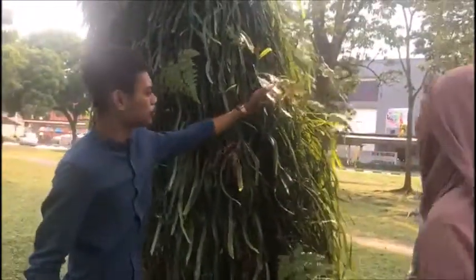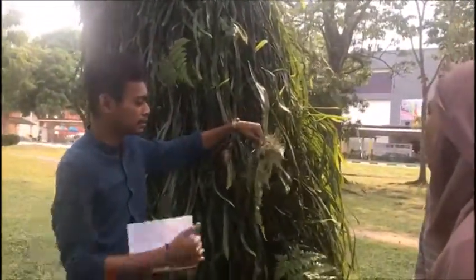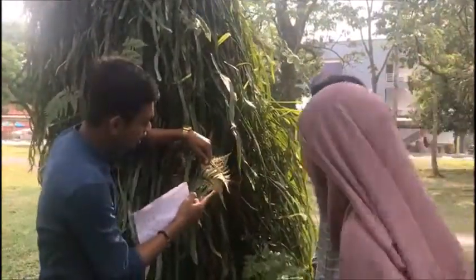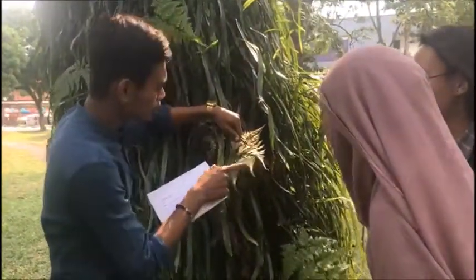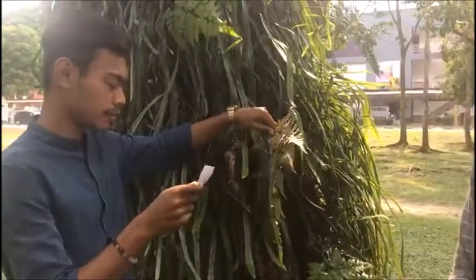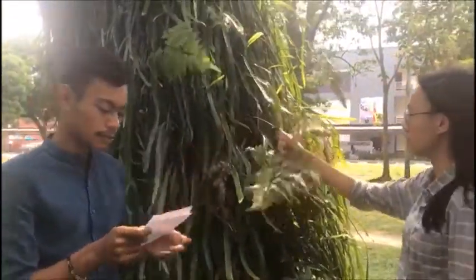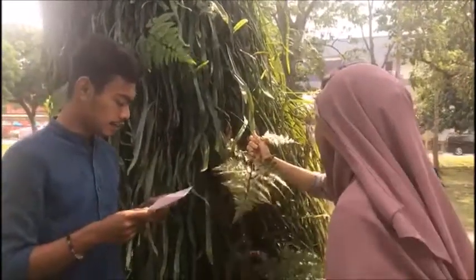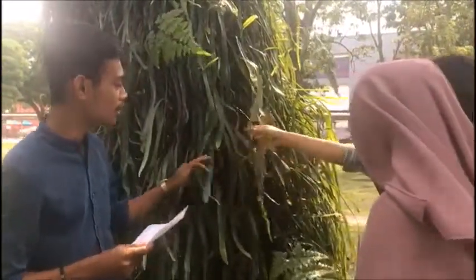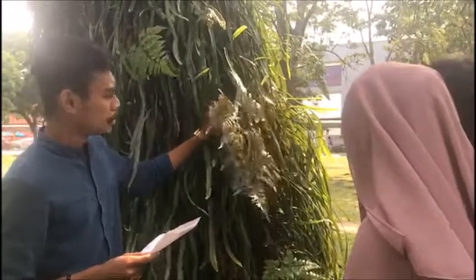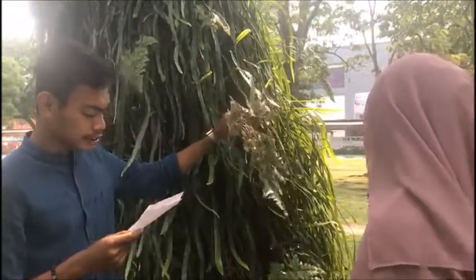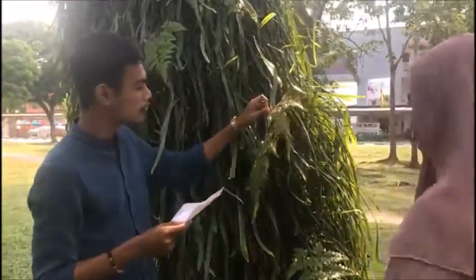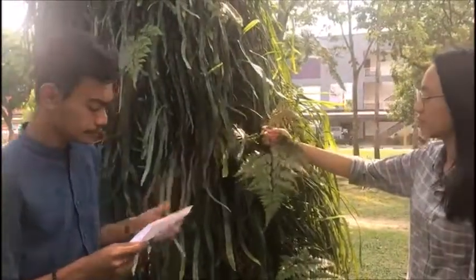You know, fern reproduces by spore. We can look at the spore here. So, first, the plants grow in a moist area under the forest canopy. So, fern cannot grow in hot, dry places, because fern is a vascular plant with internal vein structure.